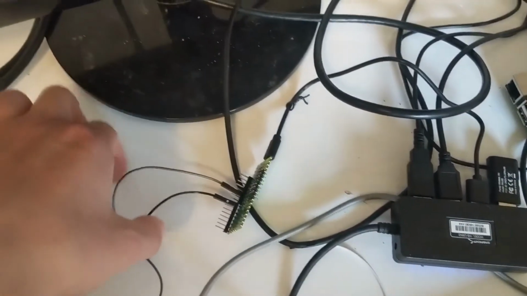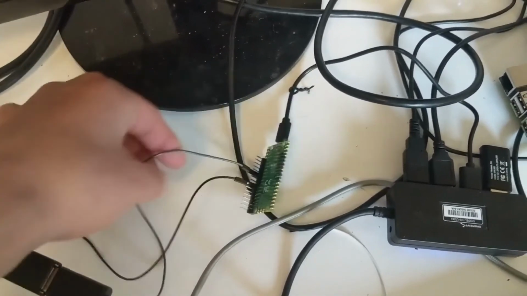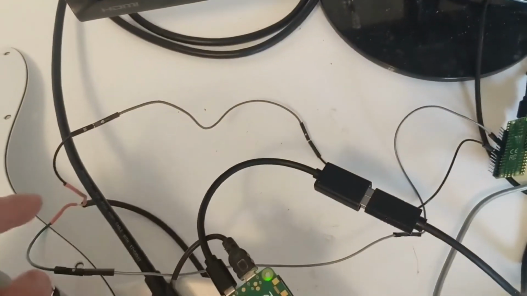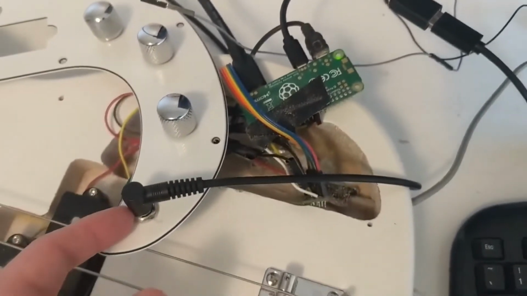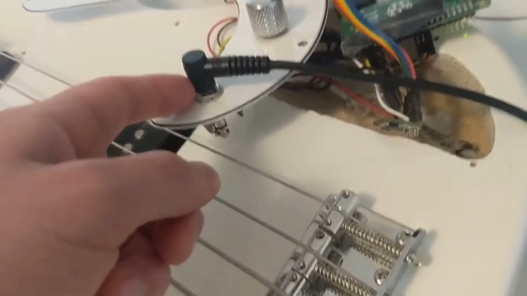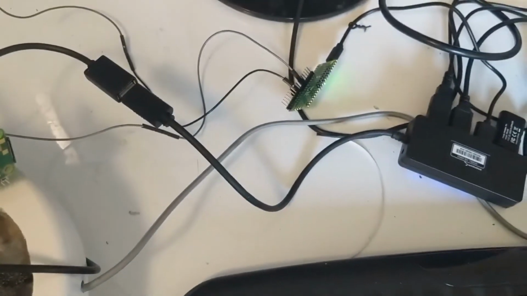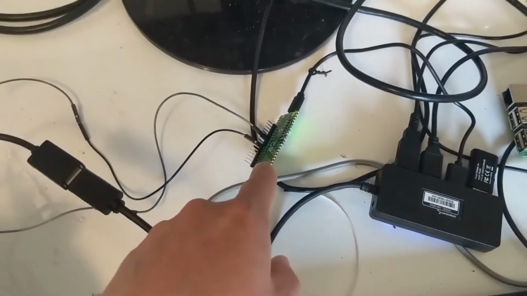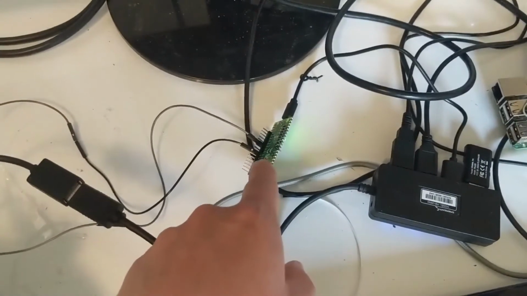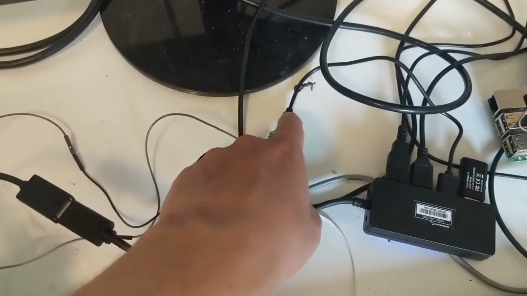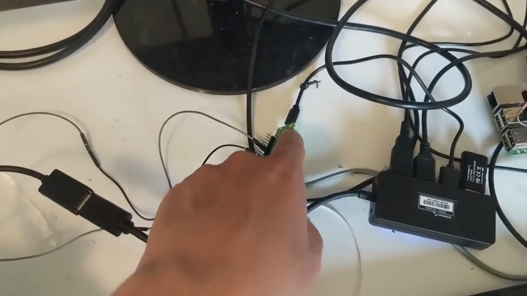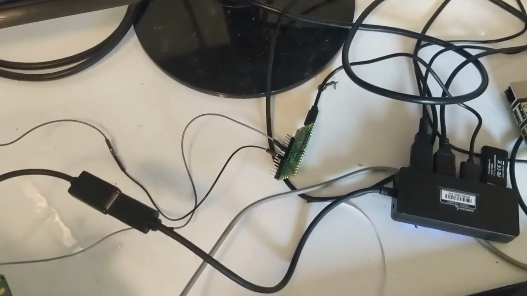And this Pico has ground and analog, and the analog is connected through here to the output of the bass guitar. And so when you play a string, this guy will take a Fourier transform, do a little bit of magic on it, and then just output the bare frequency over this USB. So yeah, let's talk about that.